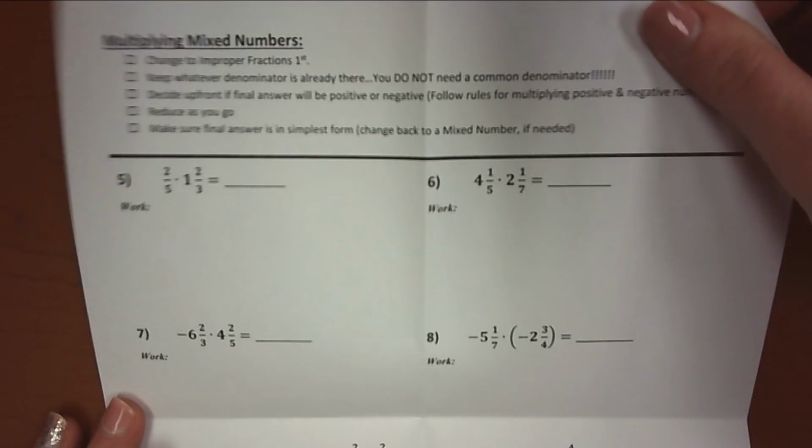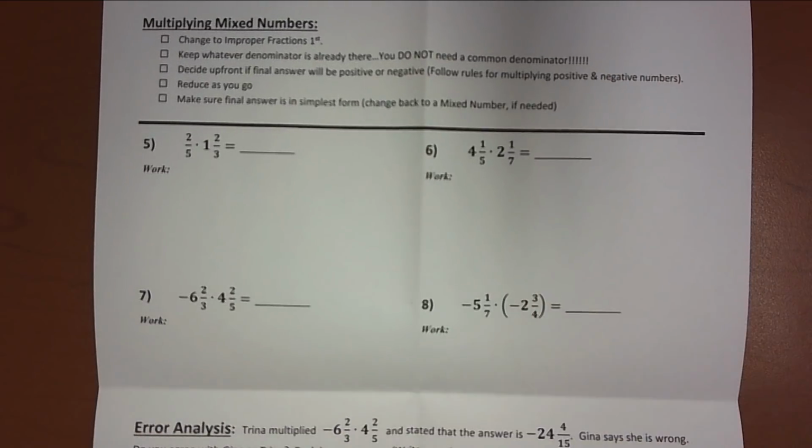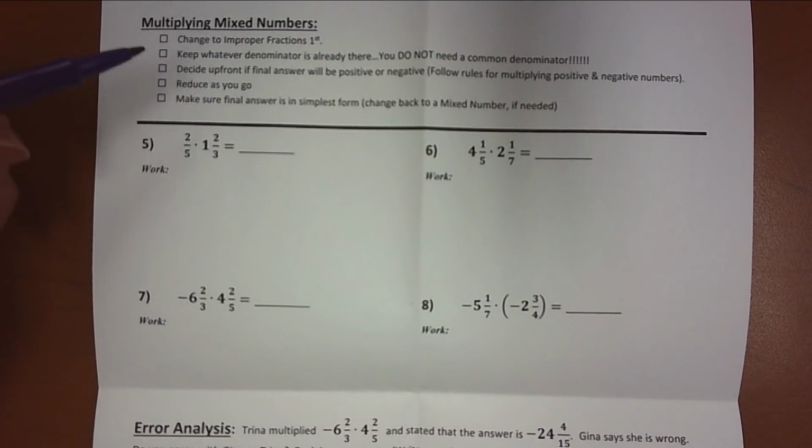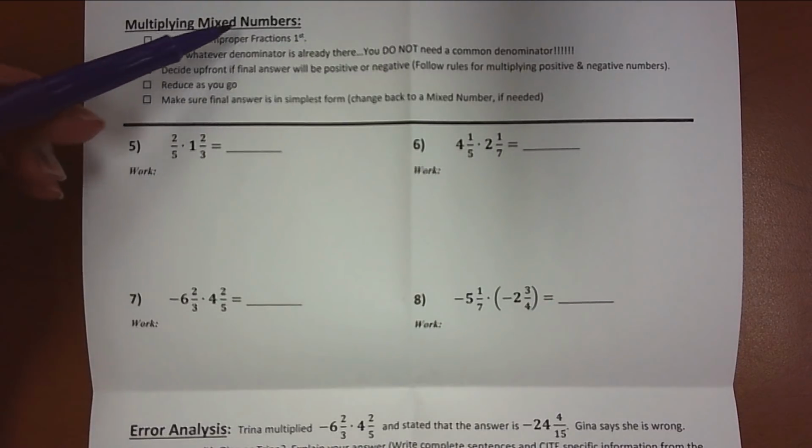So at the beginning of this set of notes, we worked on multiplying just fractions. Now we're going to work on multiplying mixed numbers. The only difference here is that we have to change the mixed numbers to improper fractions first.